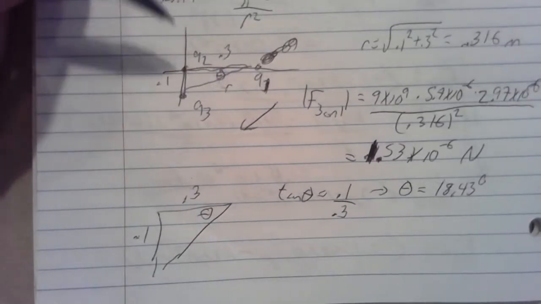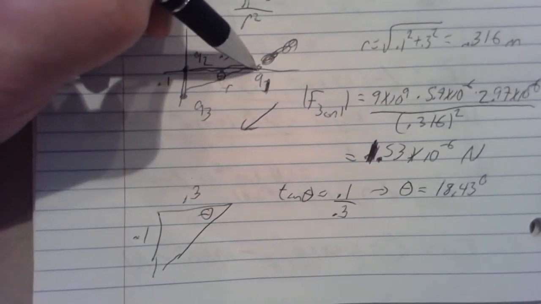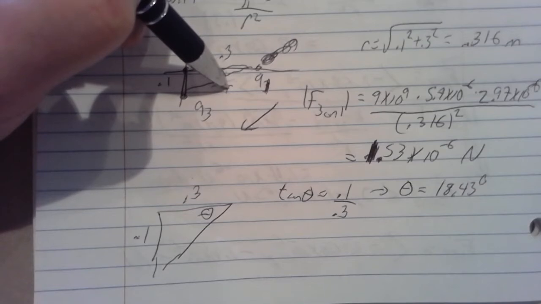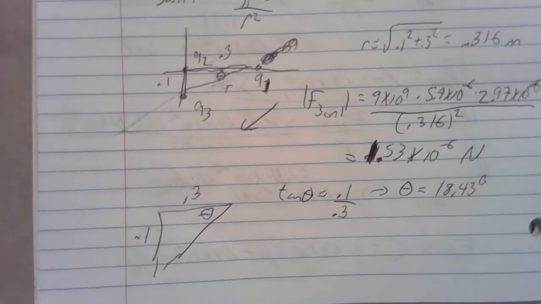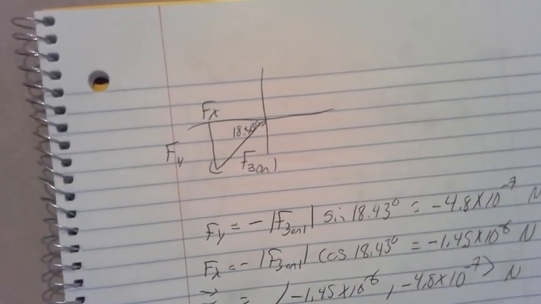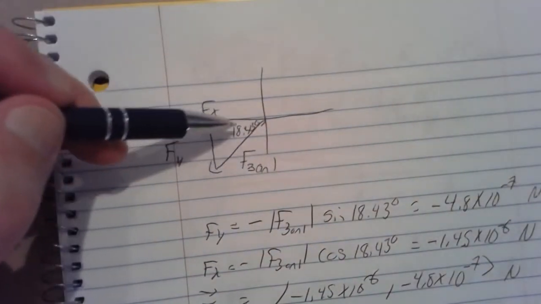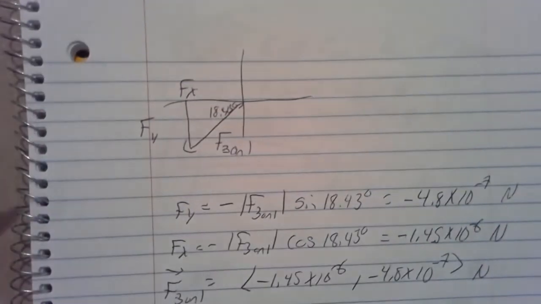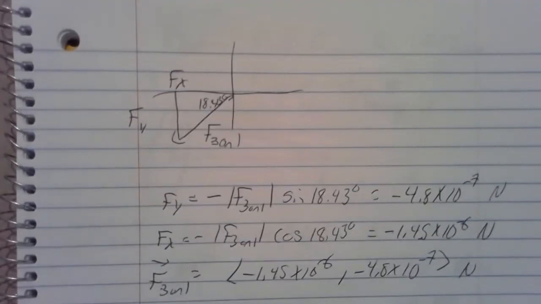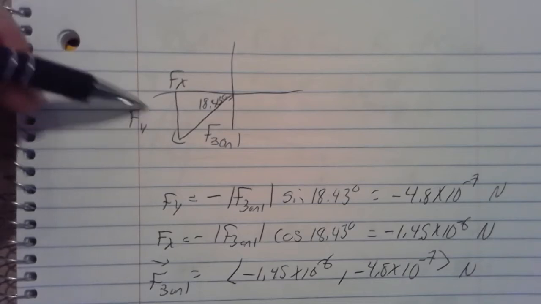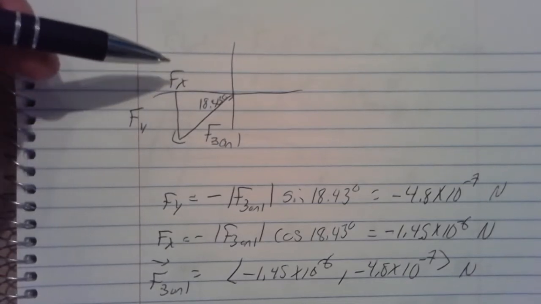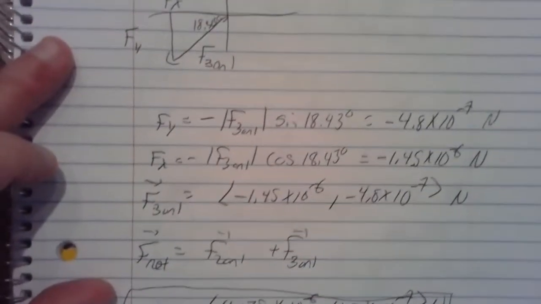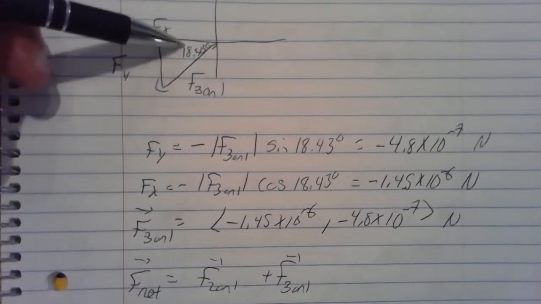So F3 on 1 points down at an 18-degree angle down this way. Okay, so here's 3 on 1. We need to break that into components. To add vectors, we always have to have components. So I need the y component and the x component of that vector. I have this right triangle. I know my angle.